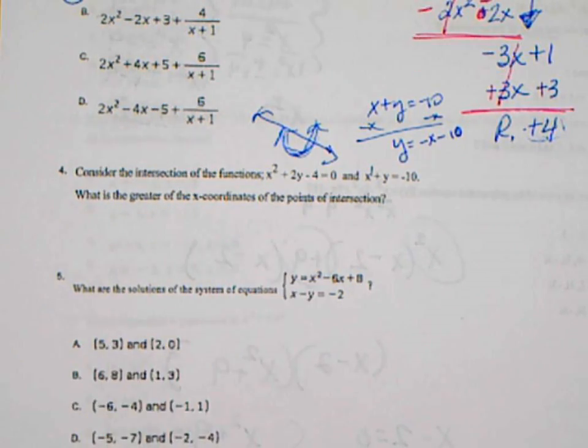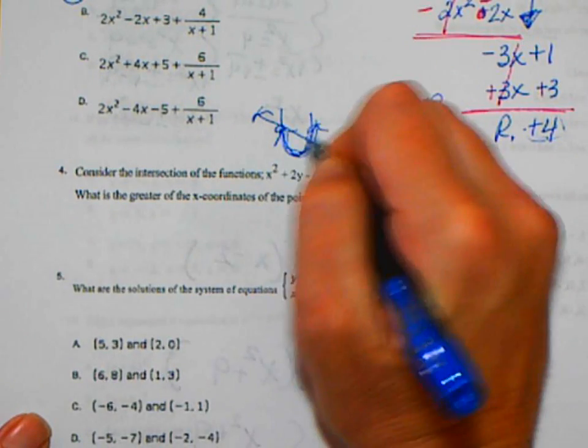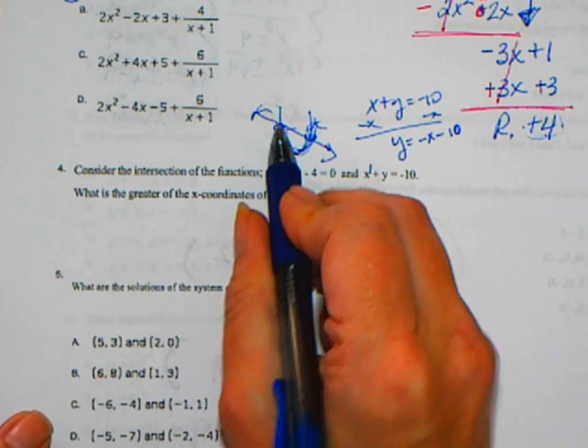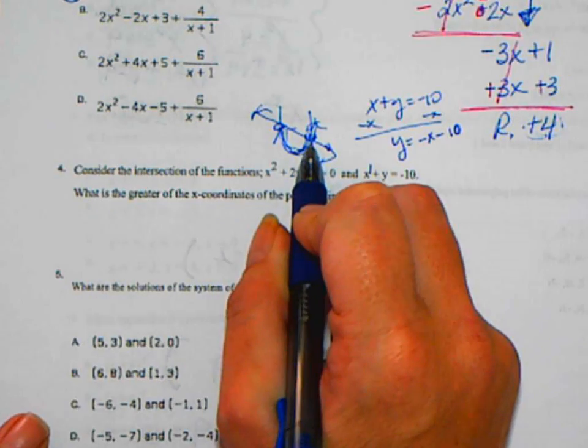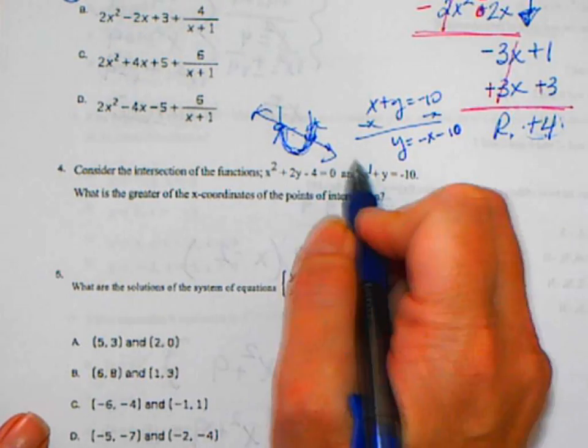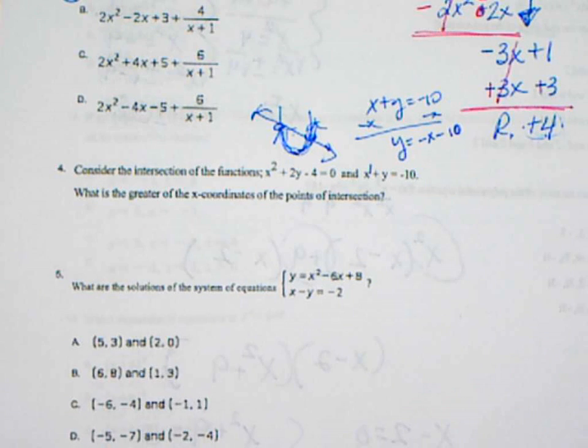So they're saying basically, it's going to cross two places, right? This is an ordered pair where it crosses. That's a solution. This is an ordered pair where it crosses. That's a solution. They both have an ordered pair, x and y. It wants to know, of the two places it crosses, which x is greater, okay? It's not multiple choice, so we can't just plug numbers in and try to guess like that. We actually have to figure out where it crosses.